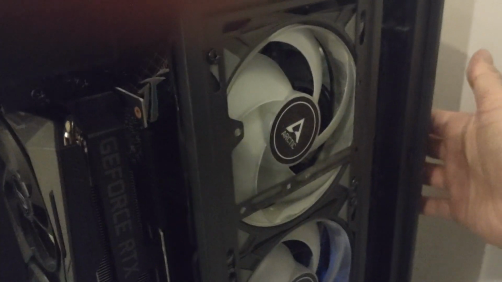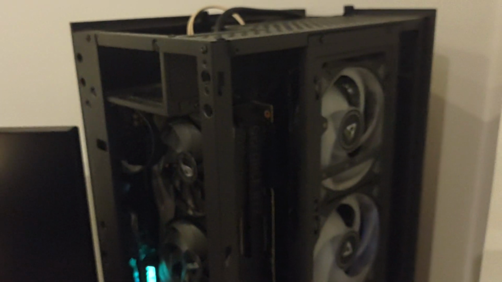Whereas if I put the two exhaust fans and I did it as an intake, meaning air coming through here, it's going to create air friction. So when it's under load, it's going to be very loud because the air is not in one direction and it's fighting against each other.